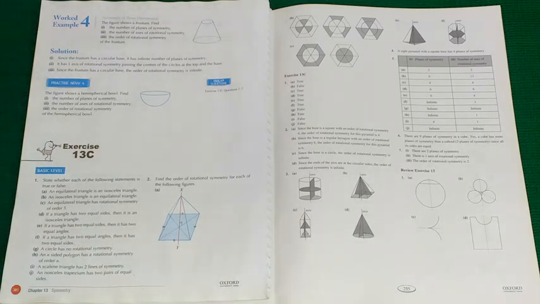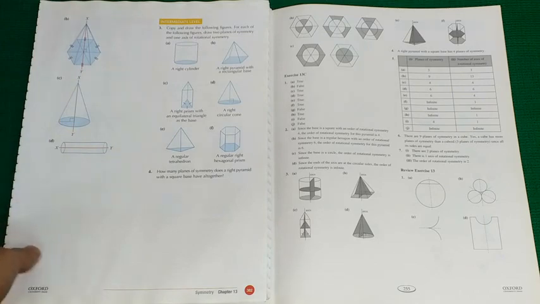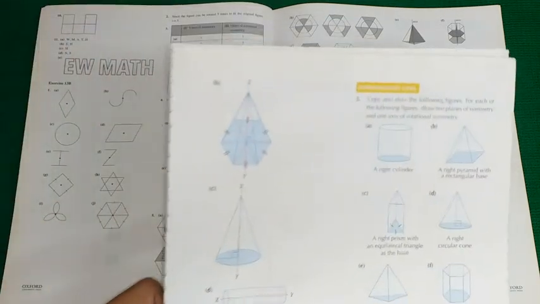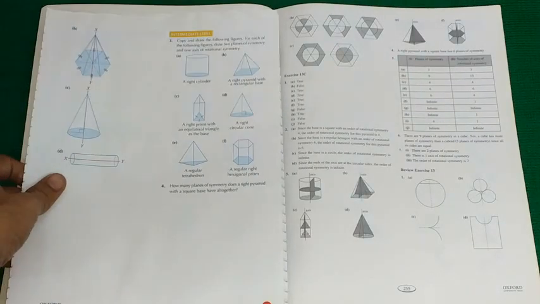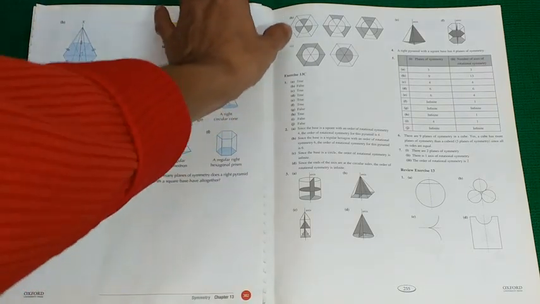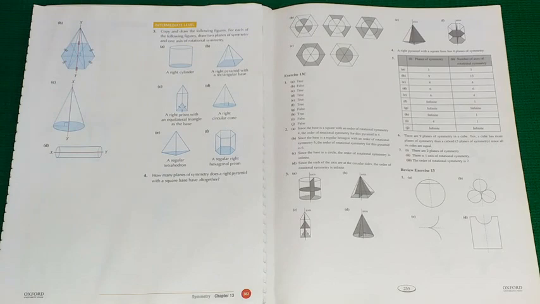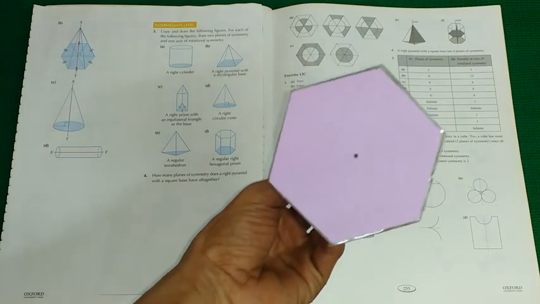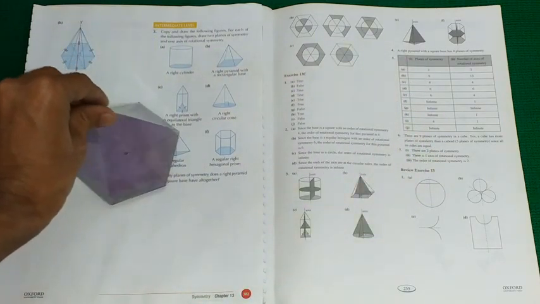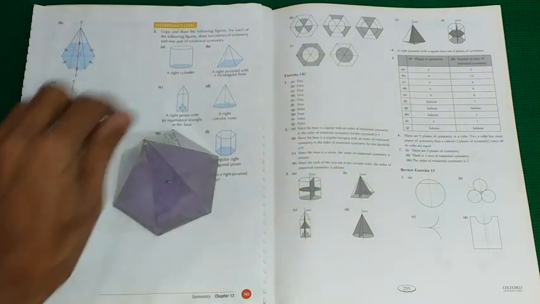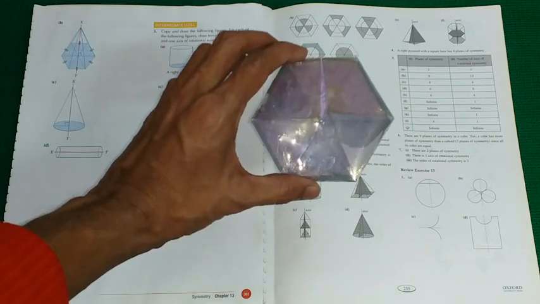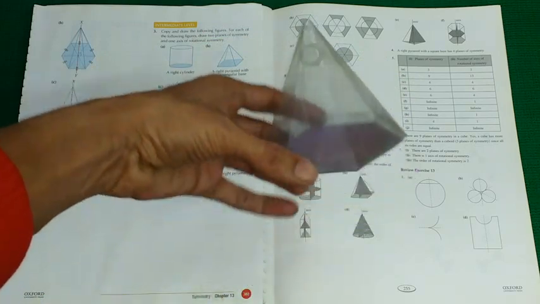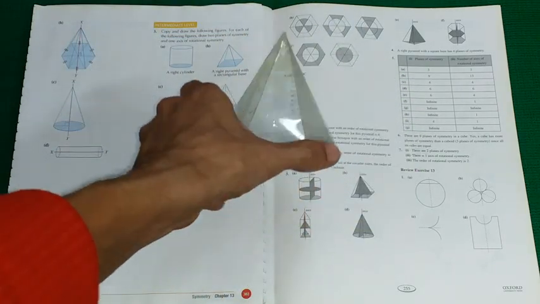The next question has this shape. This is the shape, and you can see the base is a hexagon. Now you have to figure out what the order of rotational symmetry will be and what the only axis of rotation will be. This is the pentagon, as you can see there. I'm sorry, this is the hexagon, and this is how it looks. The bottom is a hexagon, this is the bottom, and this is how the whole thing looks.